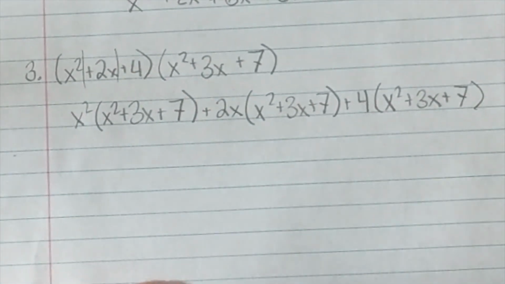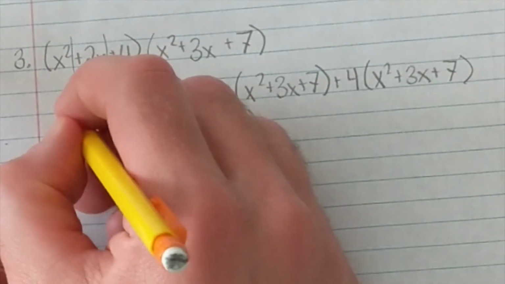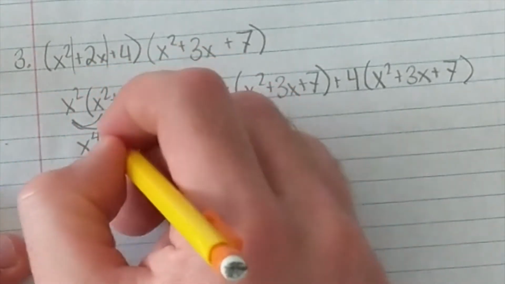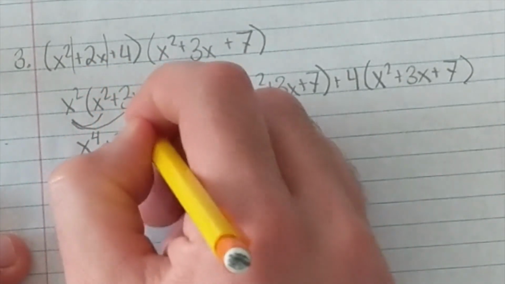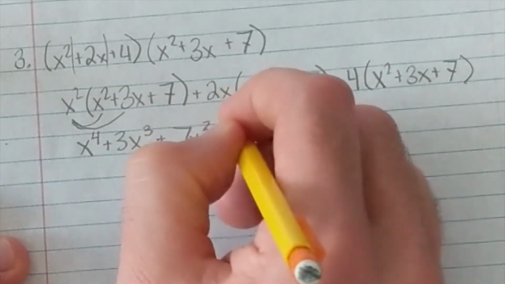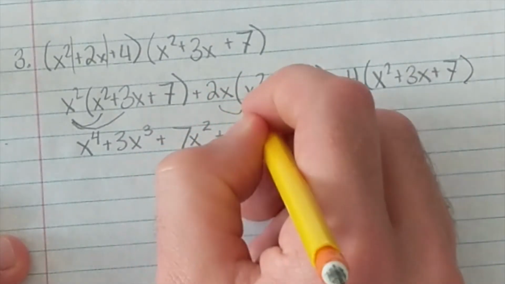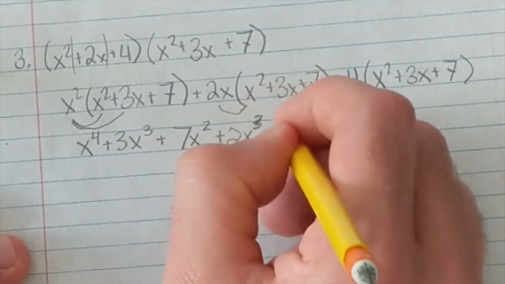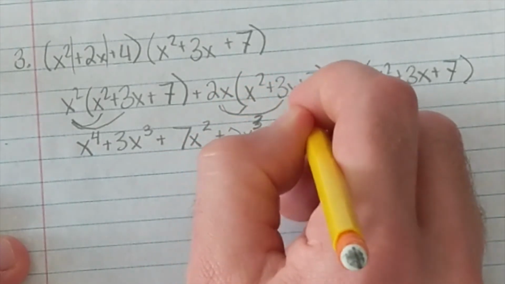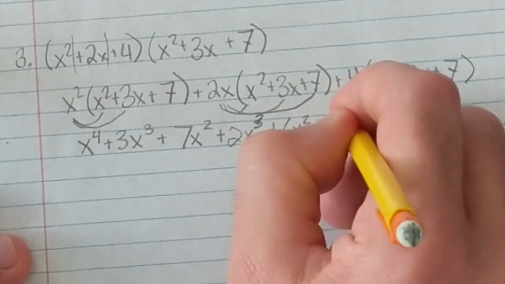Okay, now we need to distribute all of that in. So we'll start with our x squared. X squared times x squared is x to the fourth. X squared times 3x is 3x to the third. X squared times 7 is 7x squared. Then our 2x. 2x times x squared is 2x to the third, plus 2x times 3x is 6x squared, plus 2x times 7 is 14x.